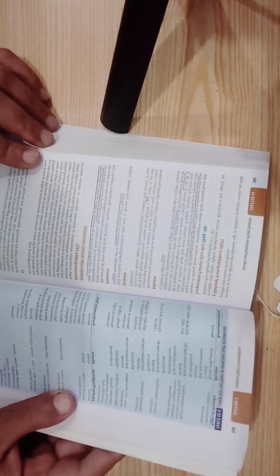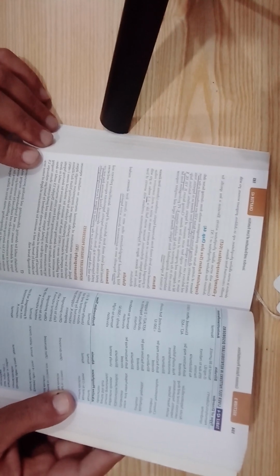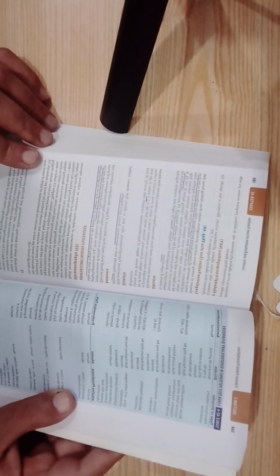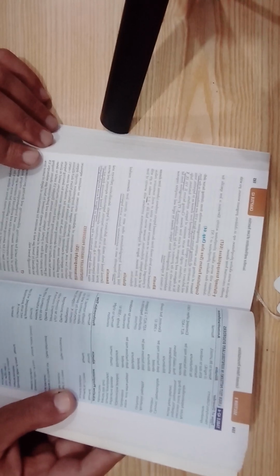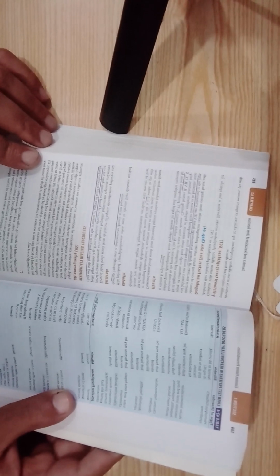Clotting factors 2, 7, 9, 10 function only in the presence of fat-soluble vitamin K. PT prolongation from fat malabsorption is distinguished from hepatic disease by rapid and complete response to vitamin K replacement.